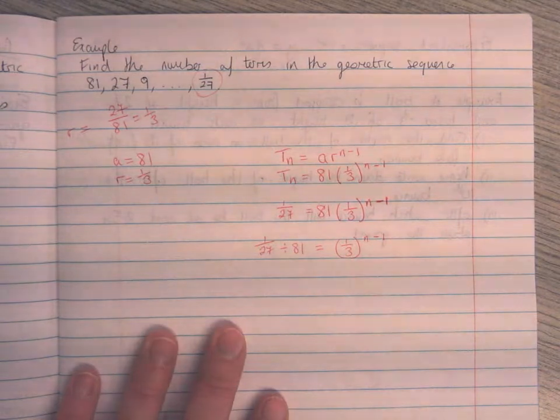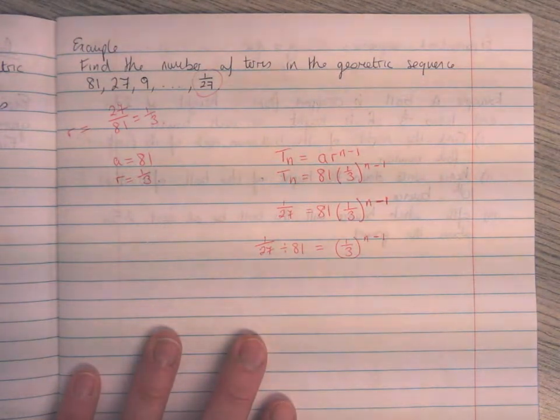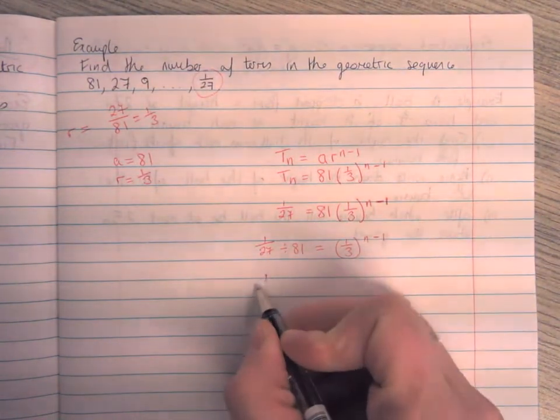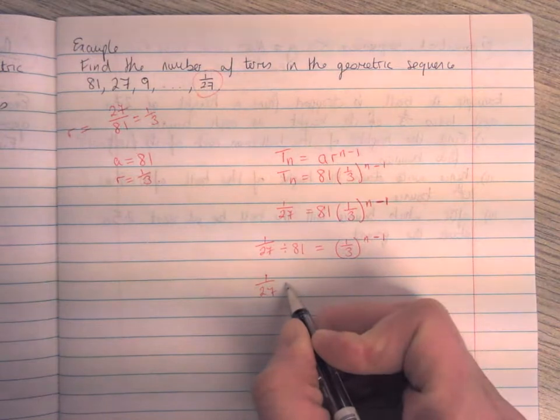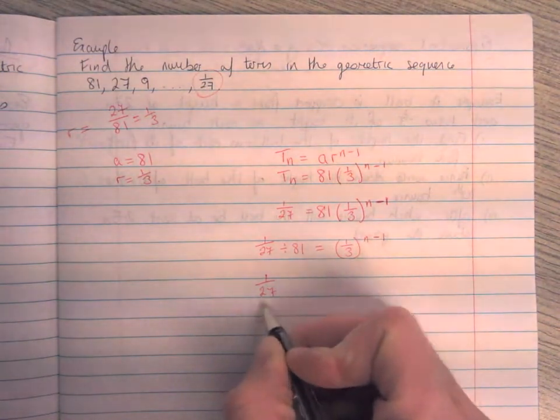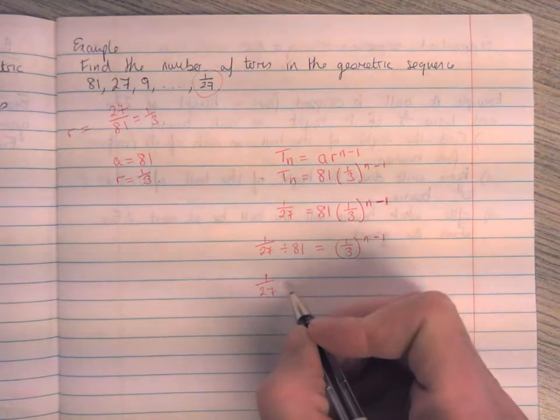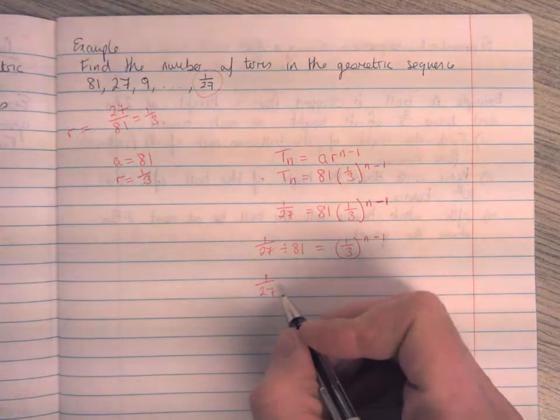Sorry, no. Okay, so dividing by 81, which way do you do when you're dividing two fractions?